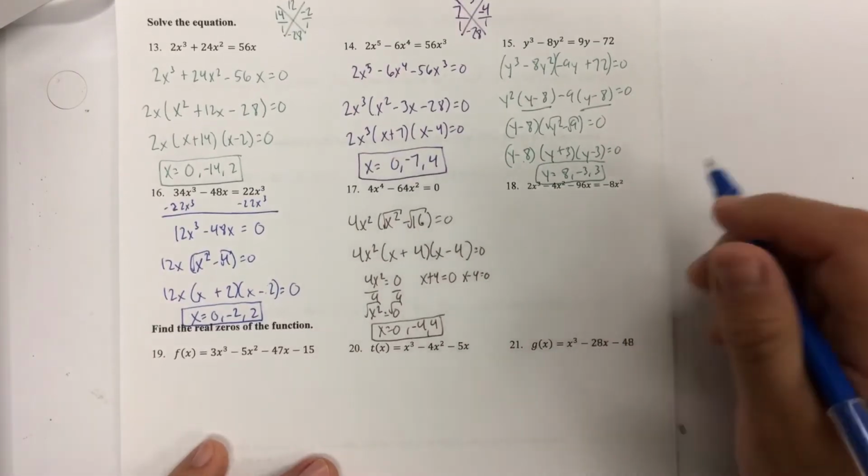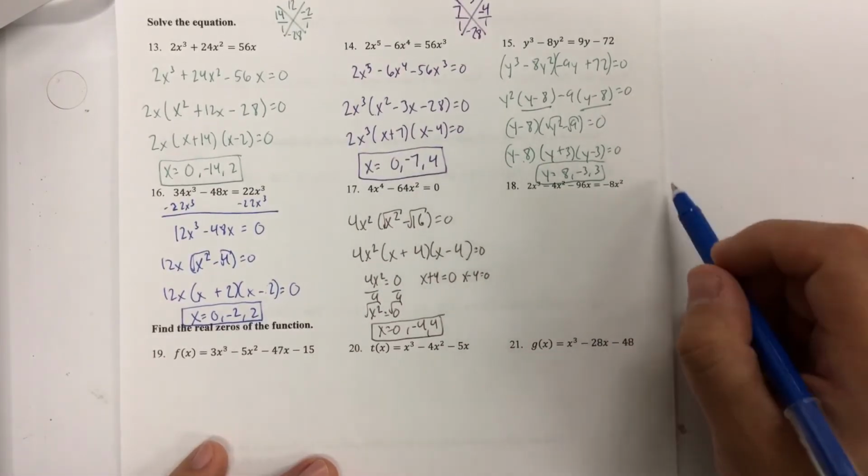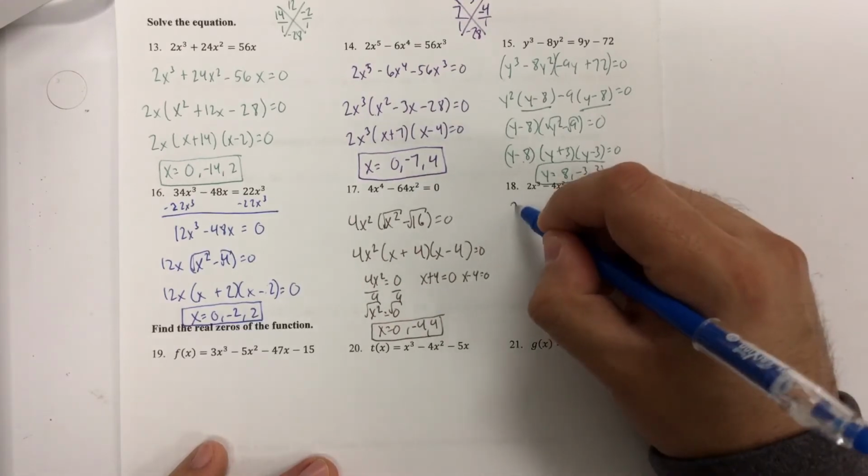All right, number 18. 4 terms, so we're gonna bring everything to the same side, so 2x cubed.